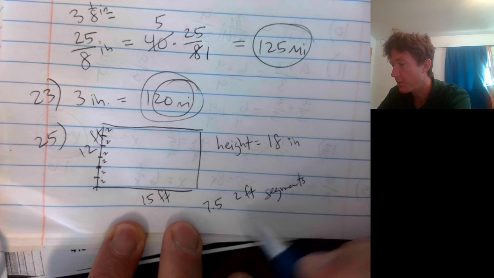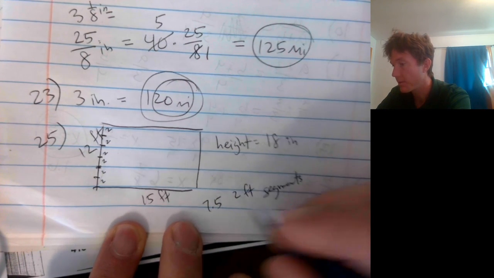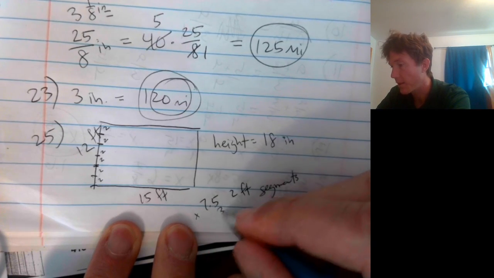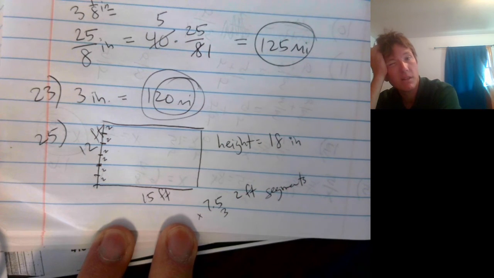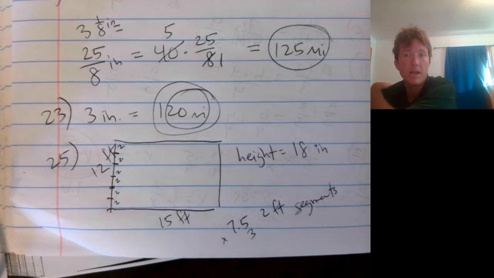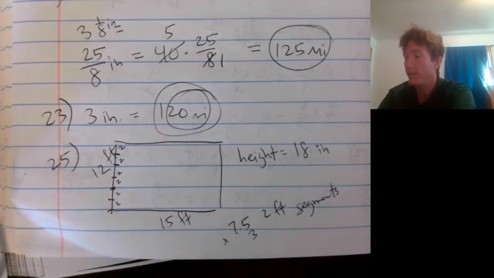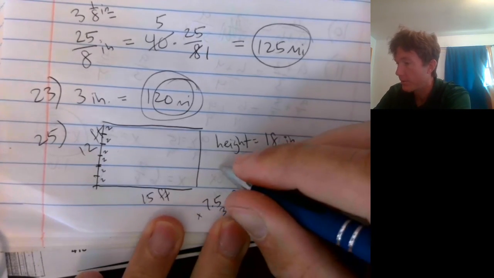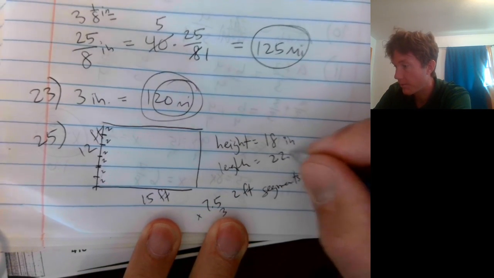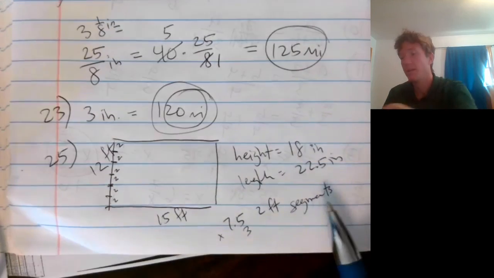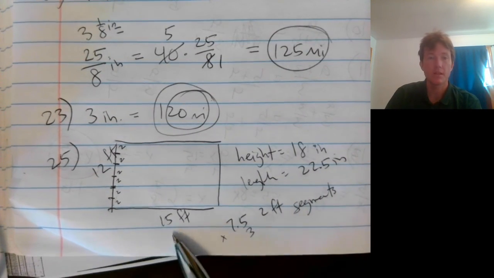So each one of these in my scale will be 3 inches, so I'm just going to multiply 7.5 by 3. 3 by 7 is 21, 3 by a half is 1.5, so 22.5. So your length is going to be 22.5 inches.